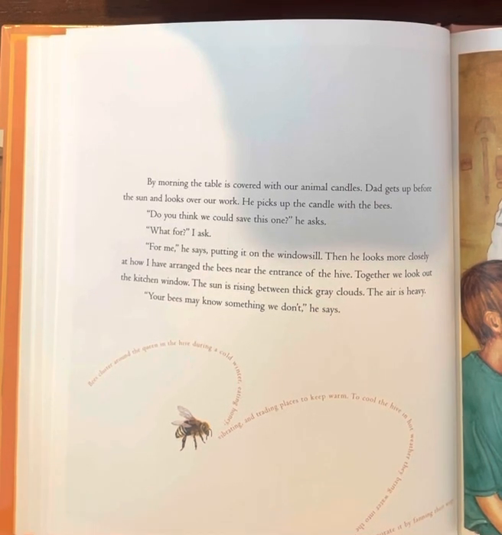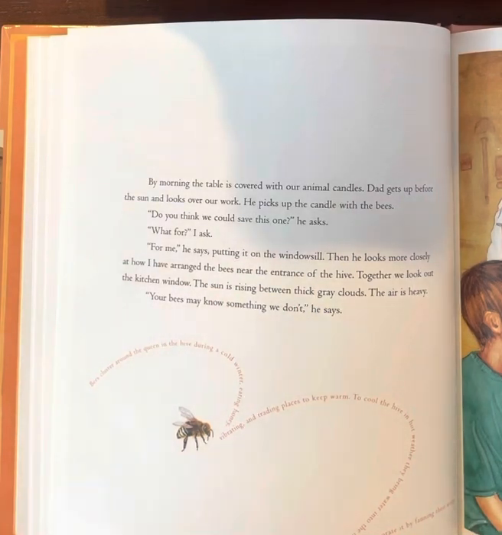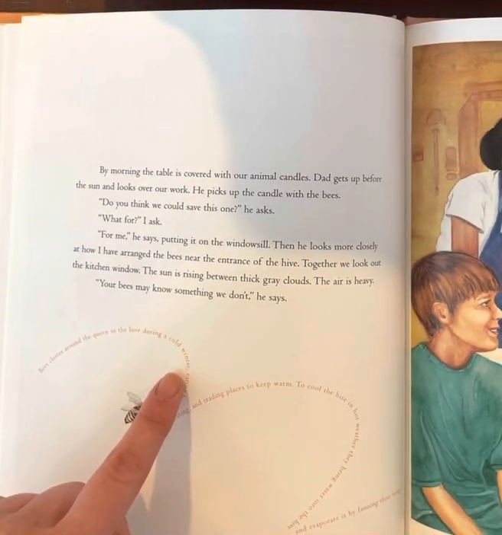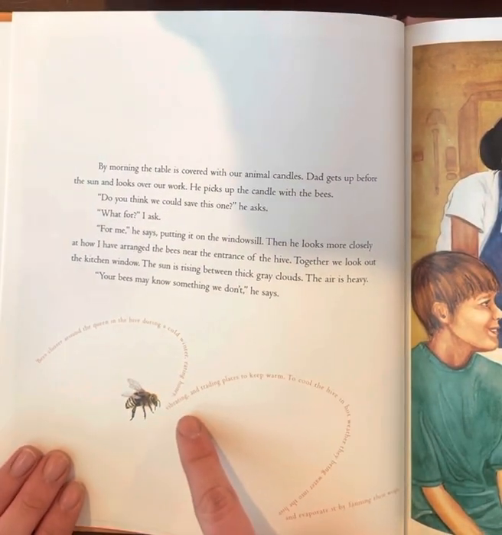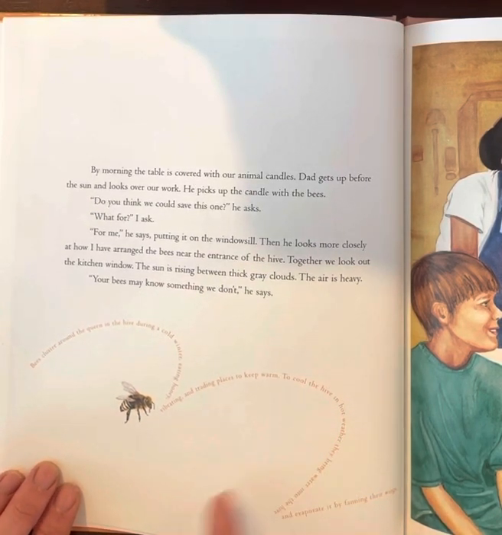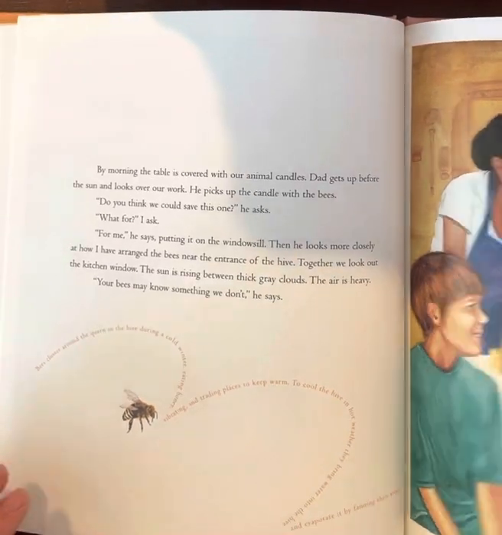Then he looks more closely at how I have arranged the bees near the entrance of the hive. Together we look out at the kitchen window. The sun is rising between the thick gray clouds. The air is heavy. "Your bees may know something we don't," he says. Bees cluster around the queen in the hive during a cold winter, eating honey, vibrating and trading places to keep warm. To cool the hive in hot weather, they bring water into the hive and evaporate by fanning their wings.